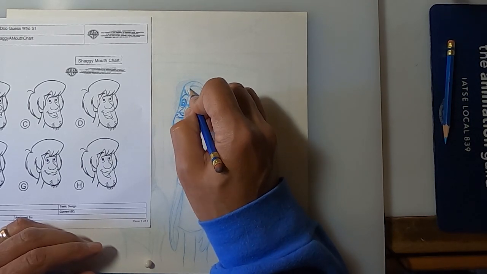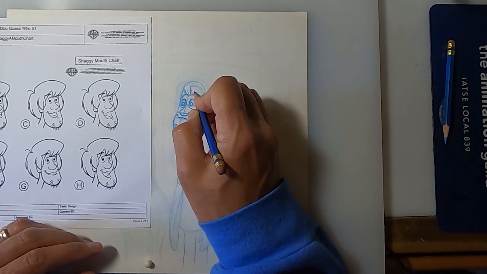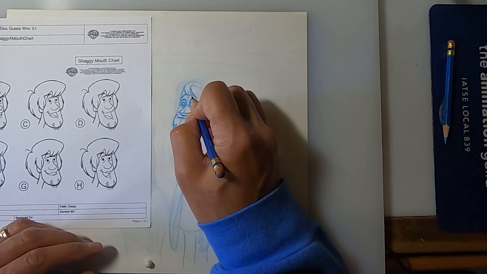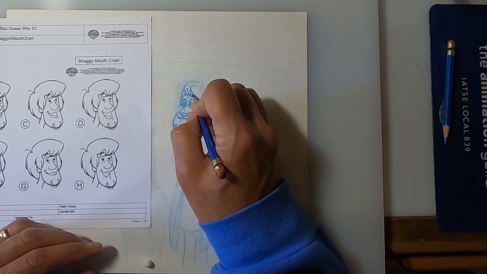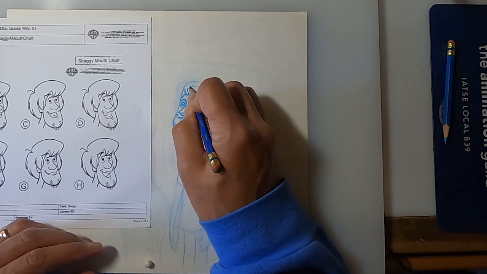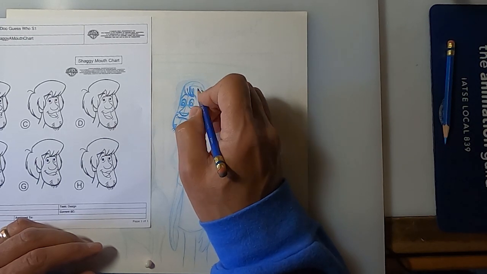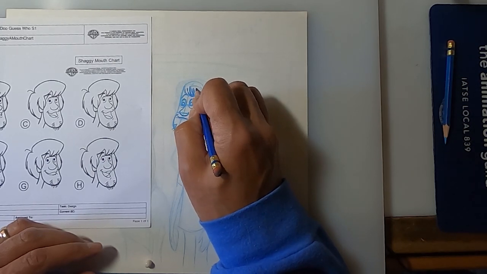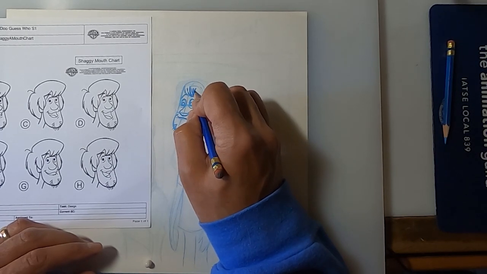One, two, let's see how we do that. Maybe we should do it like this. Come up here. And then another one here. Like that. And then this one here. And up. It looks like it comes right down across his eyebrow like that.